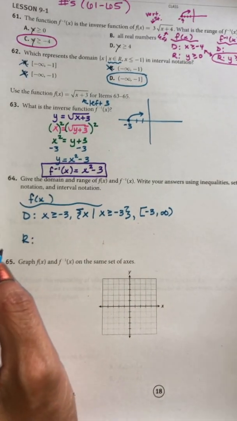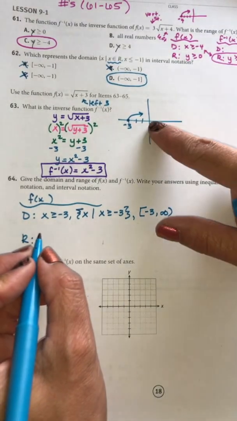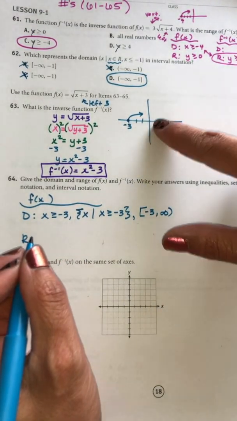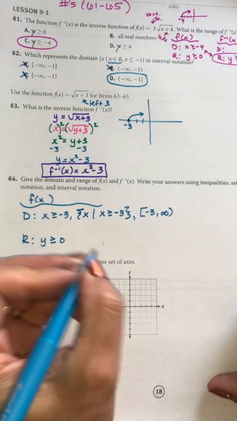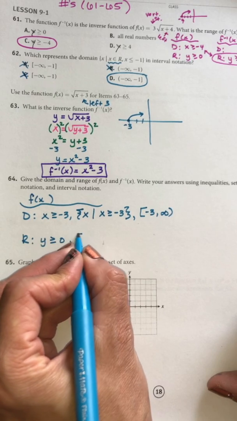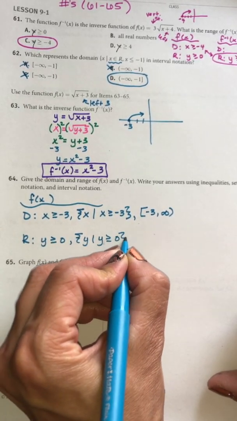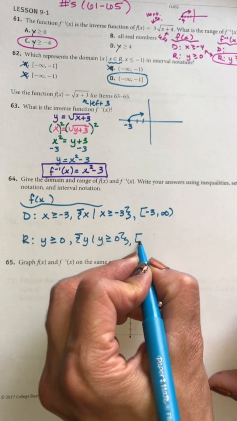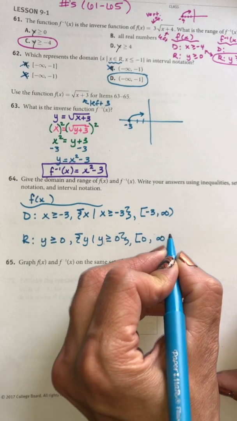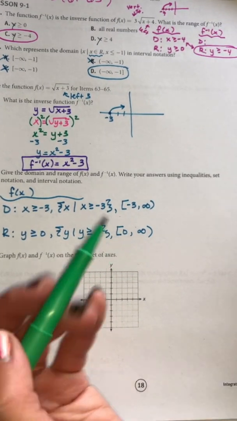The range, well, the lowest y value that it would use would be 0. But it's above the x-axis, so it's 0 to positive infinity. So y has to be greater than or equal to 0. In set notation, that would be y such that y is greater than or equal to 0. And in interval notation, that would be from 0 to infinity. All right, so that is f of x, domain and range.